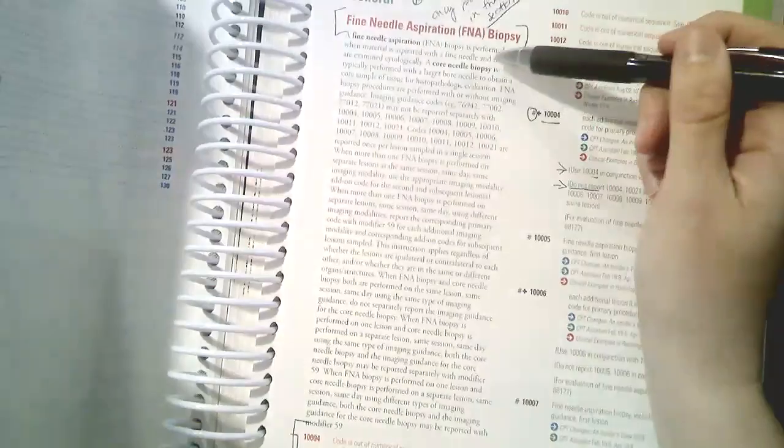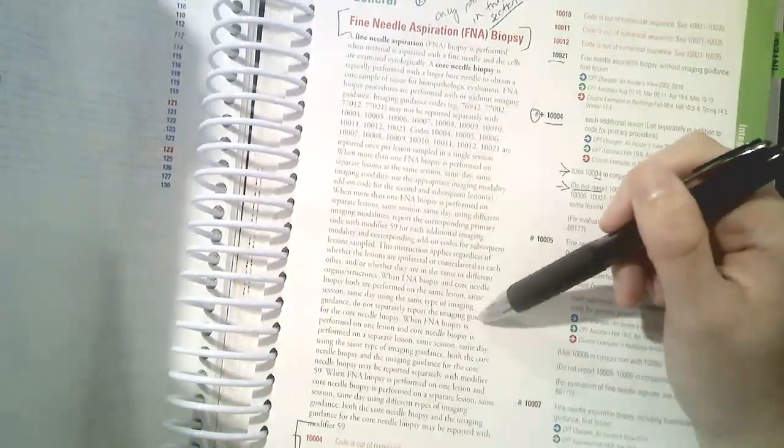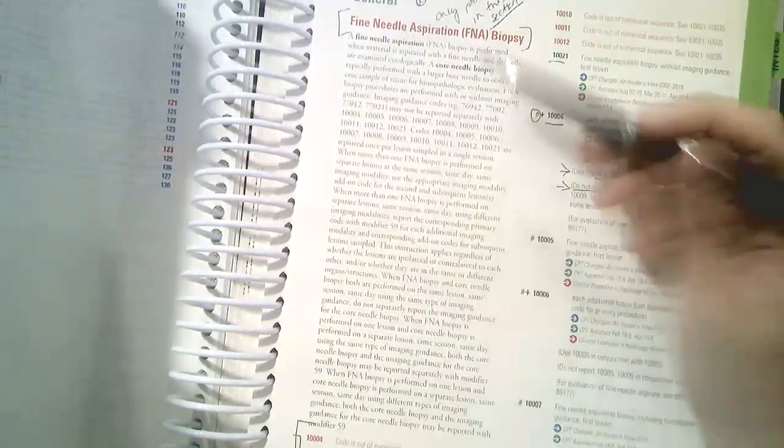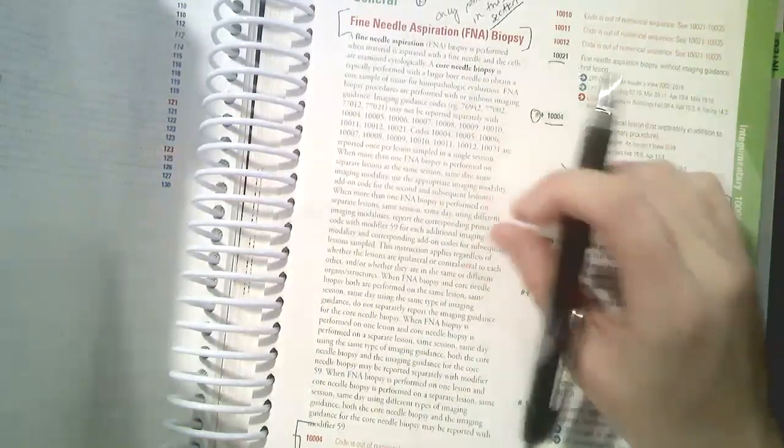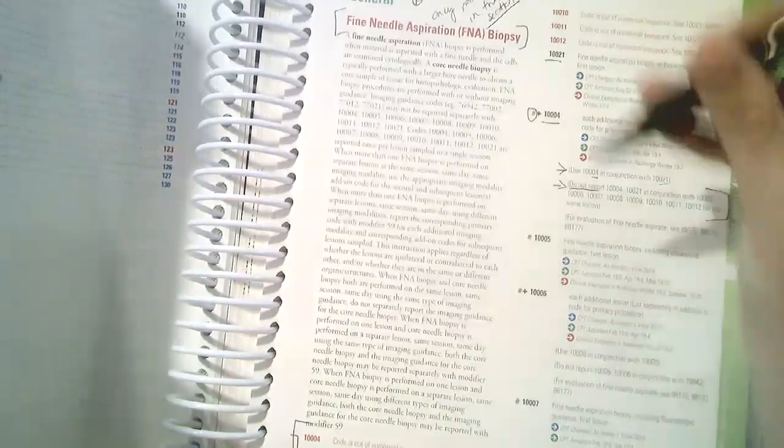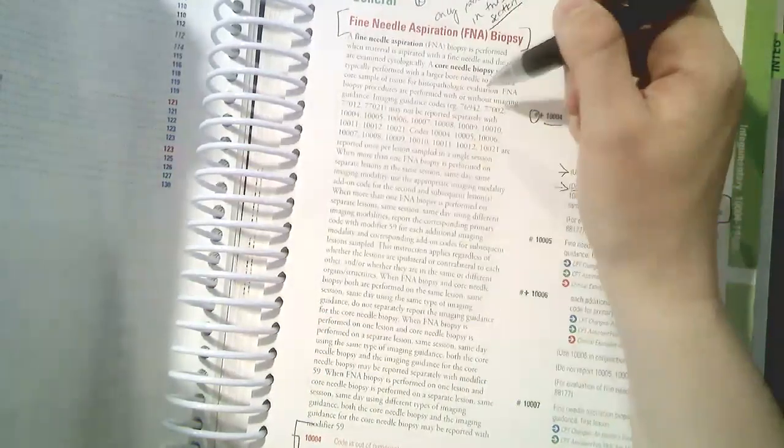First of all, you will see the explanation of this section right here. This is typical for the entirety of the manual. Anytime you see a big, long explanation of something, you should probably read it if you're going to be using codes from that section. It explains what the procedure is. It explains how it's different from other similar procedures. So it's a really good explanation of why it has its own section, okay?